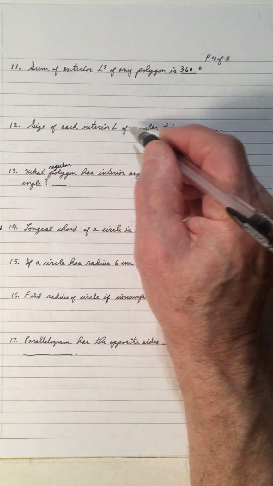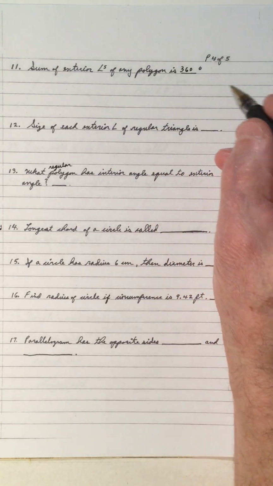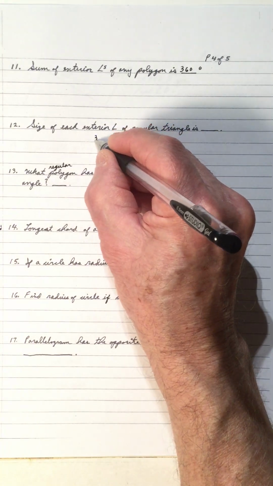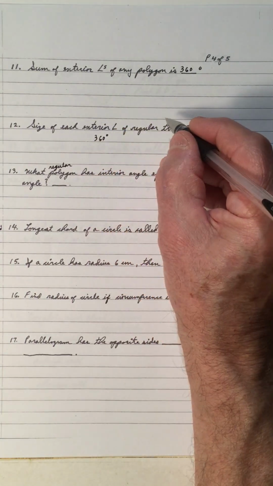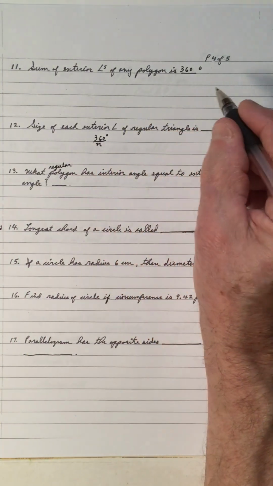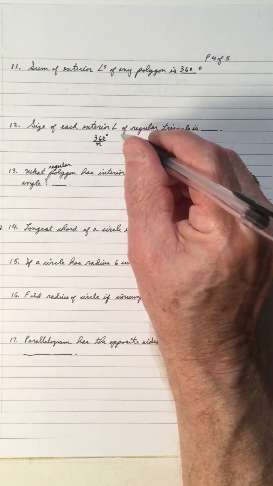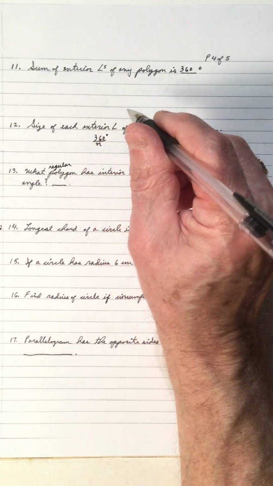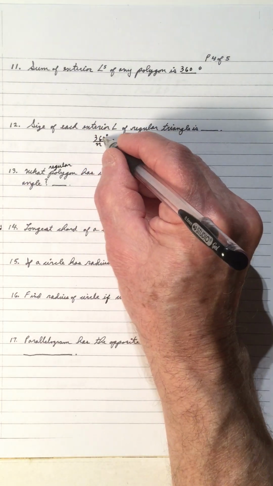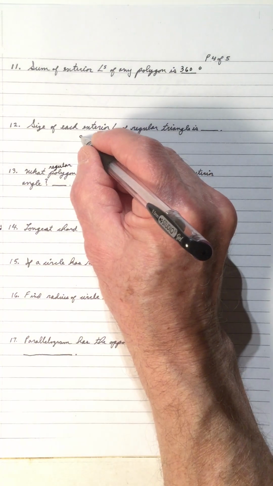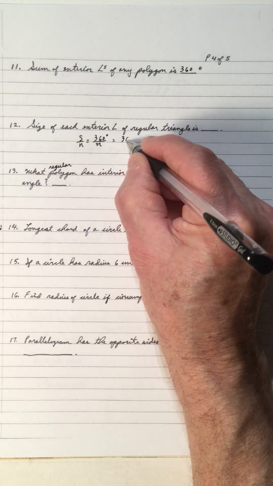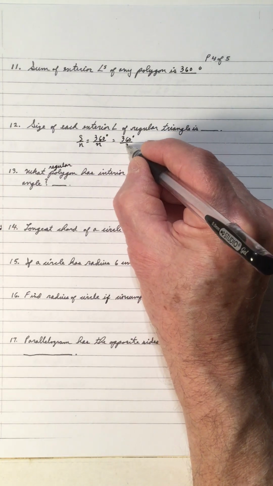Find the size of each exterior angle of a regular triangle. Well, all the exterior angles of a triangle add up to 360. So we take 360 and divide by n. That's the size of each regular exterior angle. So the sum is 360. So the sum divided by n will give you the size of each one. So 360. A triangle has 3 sides.